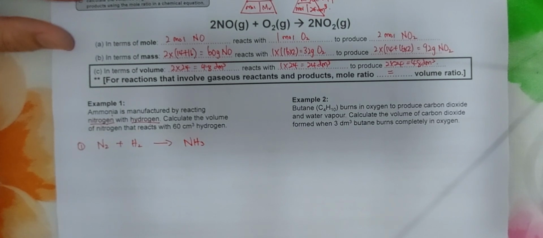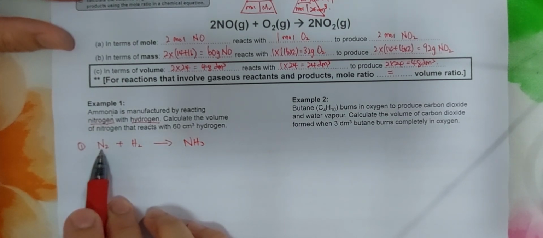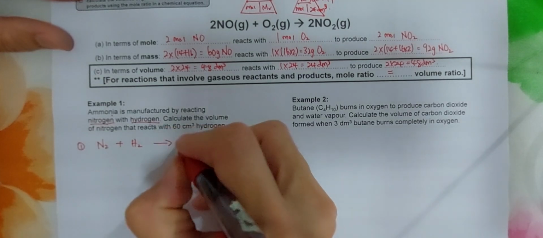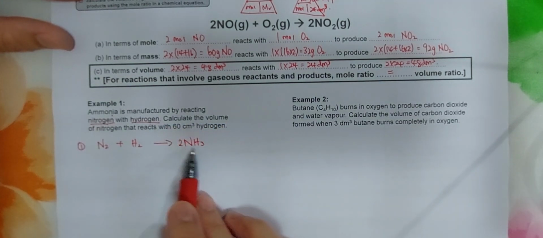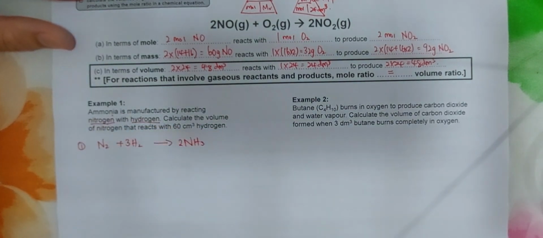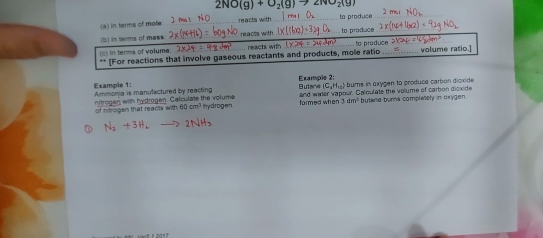Again, we need to balance the chemical equation. There are 2 nitrogen atoms on the left hand side of the arrow. On the right hand side, there is only 1. So we put a 2 here. But when we put a 2 here, how many hydrogen are there? 6 hydrogen atoms on the right hand side. So on the left hand side, we have to put a 3 here. At this point, the chemical equation is balanced.